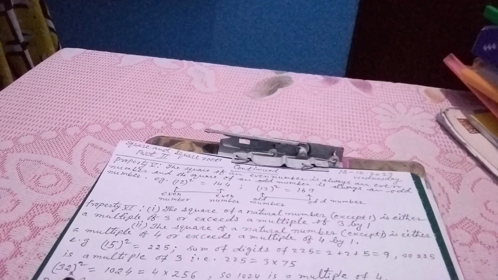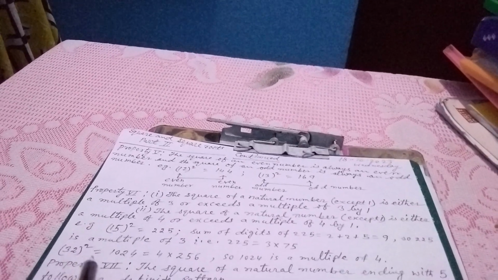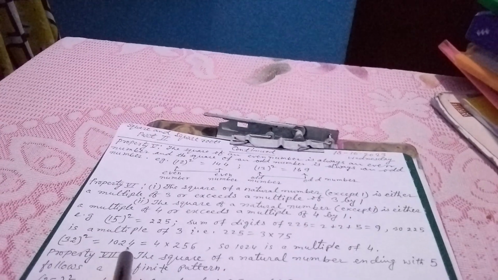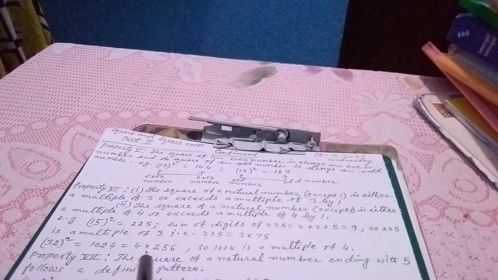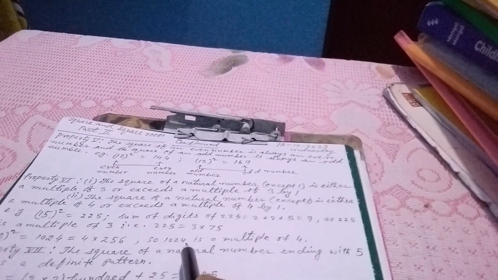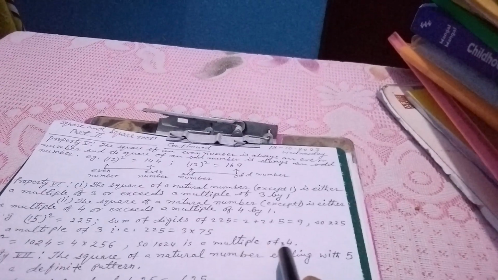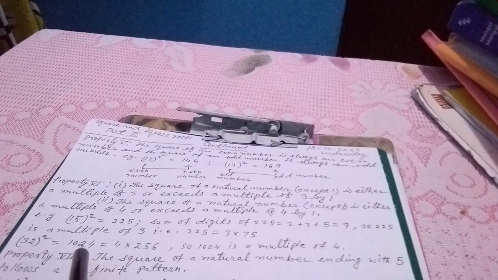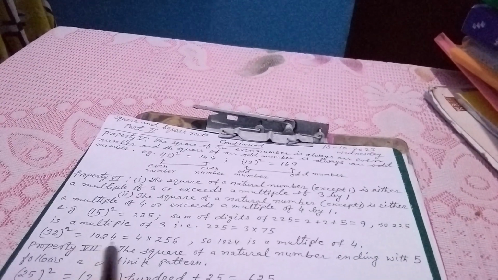Now 32 to the power 2 or 32 to the whole square equals 1024. That is equal to 4 into 256. So we can say that 1024 is a multiple of 4 because 1024 is completely divisible by 4.